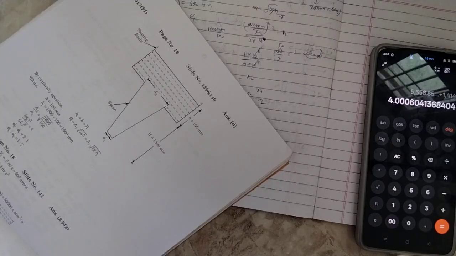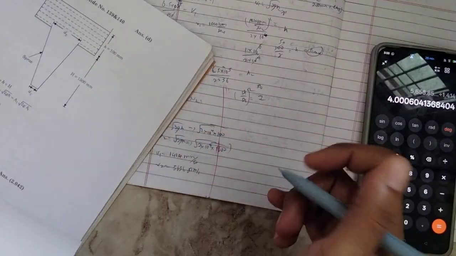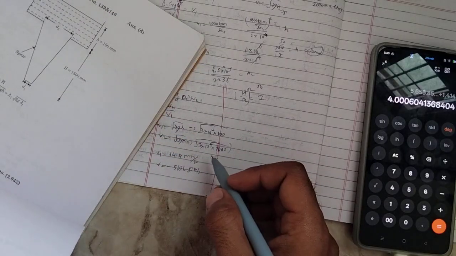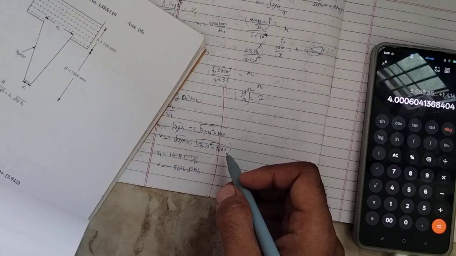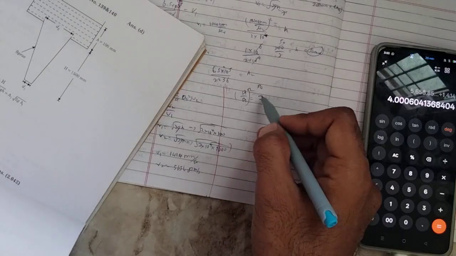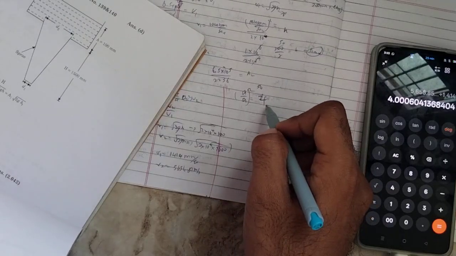So option D is the answer, but directly here 4 will come.